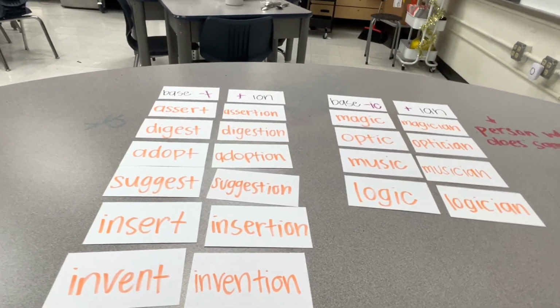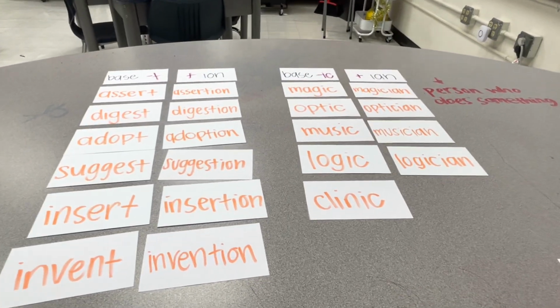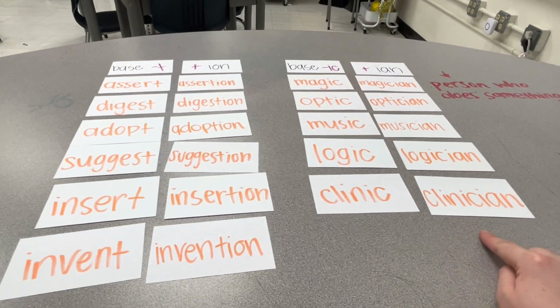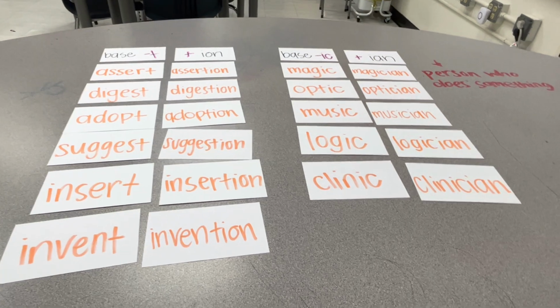All right, next up, I have a clinic. A clinic is a place you can go like to the doctor. When I add IAN, it's a clinician. Clinic, clinician. Notice that sound change. Again, it's a person who works at the clinic. It's a person who does something.